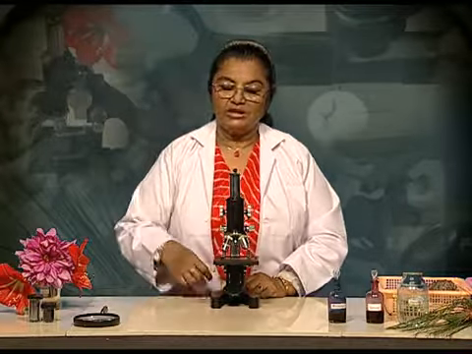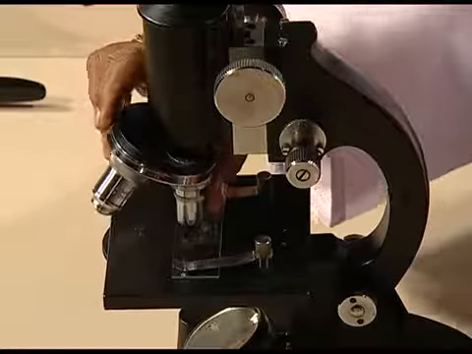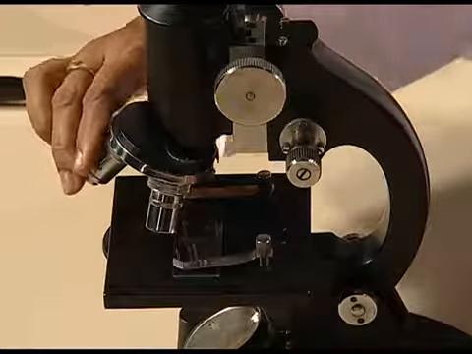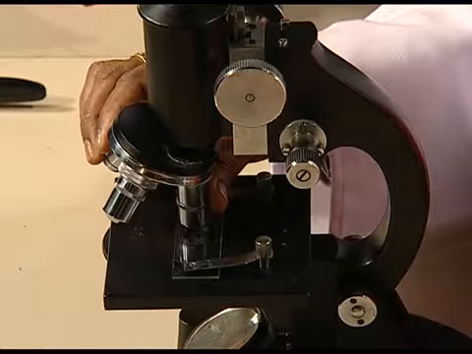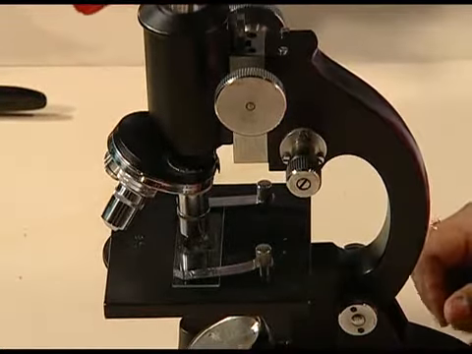If you want a further magnification of the image, you can go to the higher powered lens. Again, bring it slowly and wait to hear the click sound.